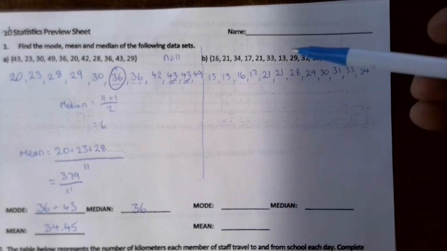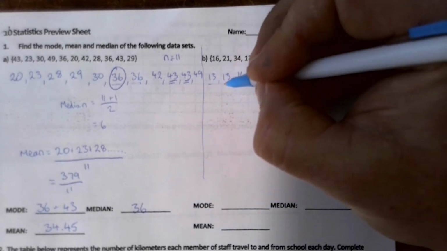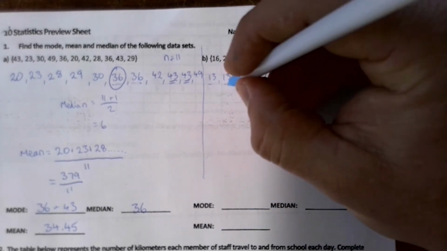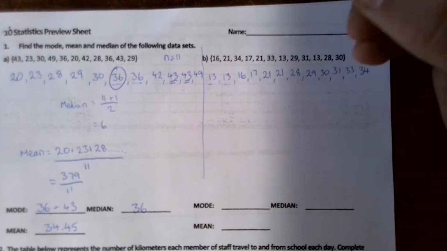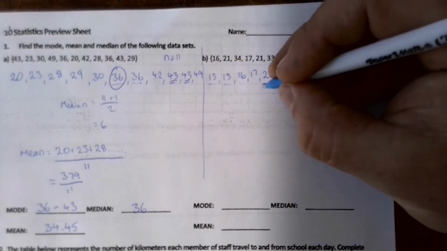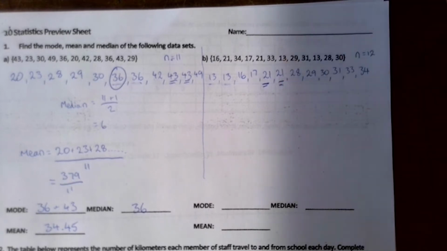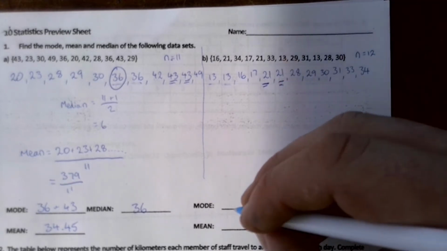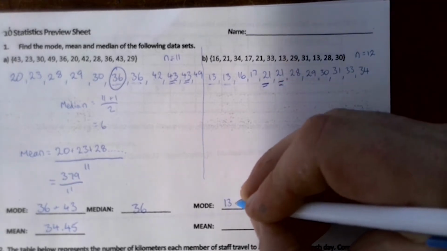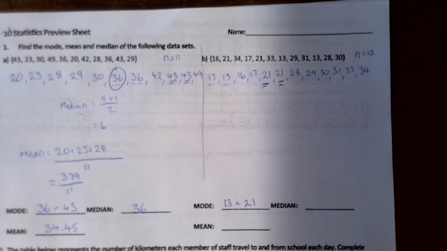So the mode is the one that happens most frequently. I can see two 13s there. And I can see that I've got two 21s as well. So this one is also bimodal. Remember, that means if there's any more than two modes, it's said to have no mode, but in this case it's bimodal, it's got two, which is fine.